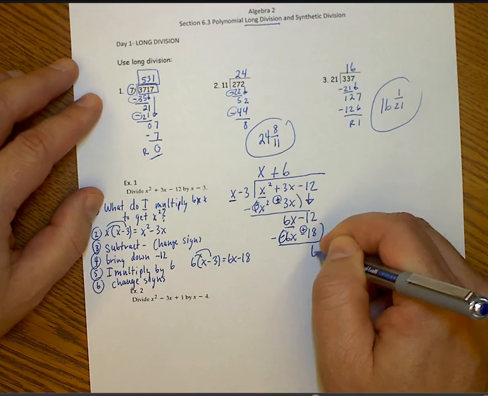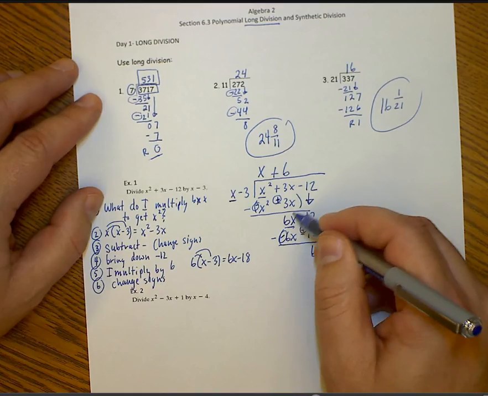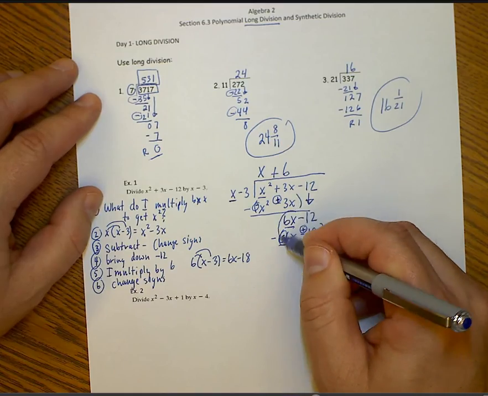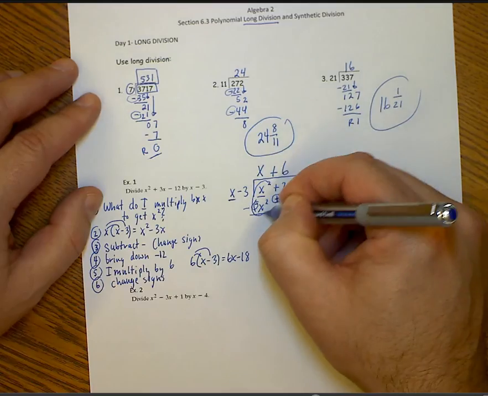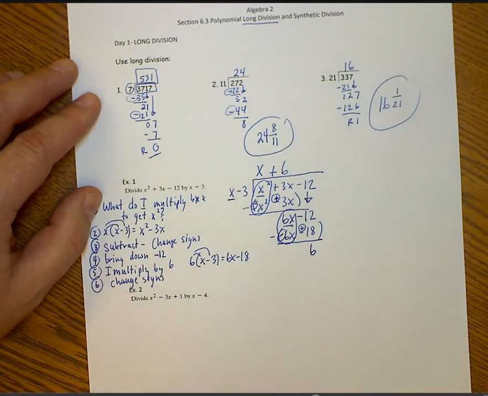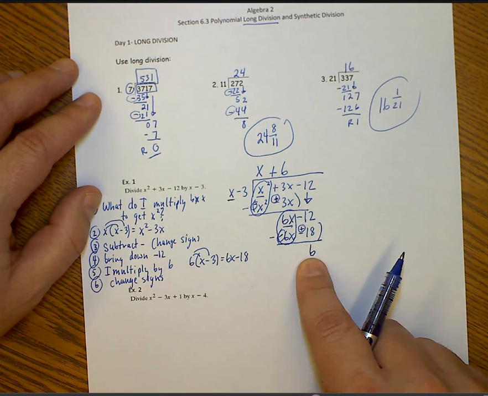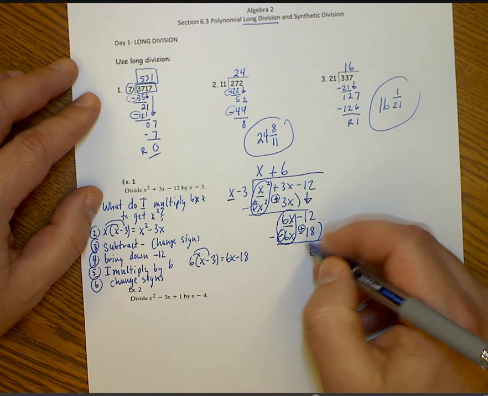Now I want you to think about this for a second. When we did this, our whole goal was to make this step happen. We were trying to subtract off the lead term, 6x minus 6x. Just like on this one, that's why we multiplied by what we did, to make the x squared term disappear. All right, so this is telling me, since there's nothing else to bring down, I have a remainder of 6.